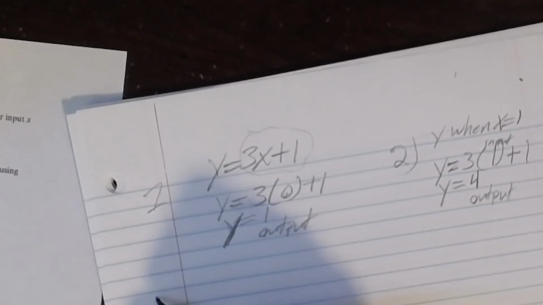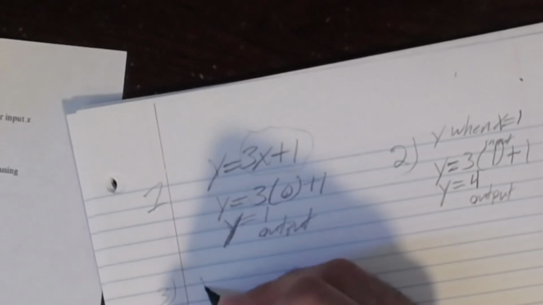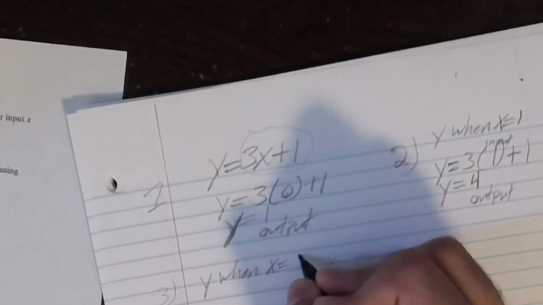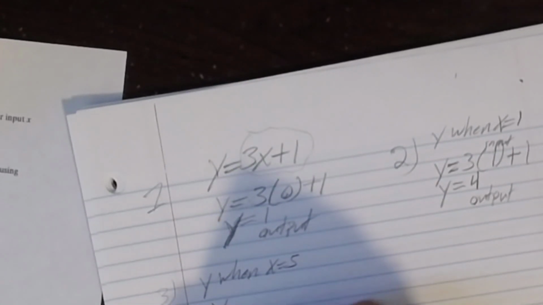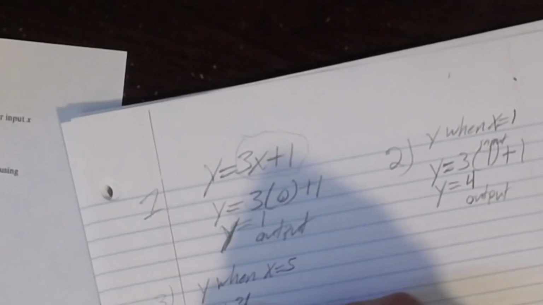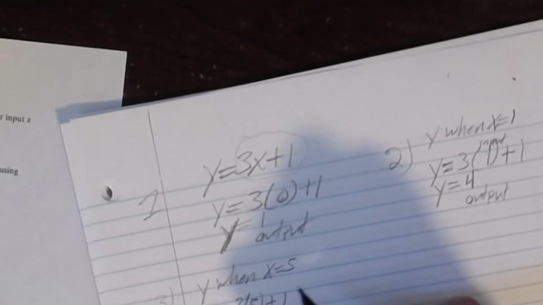And then they basically say the same thing for the next one. This is going to be a short video. Okay. What is y when x equals 5? So I always like writing the equation. You got 3 times x, but what is x? 5 plus 1.